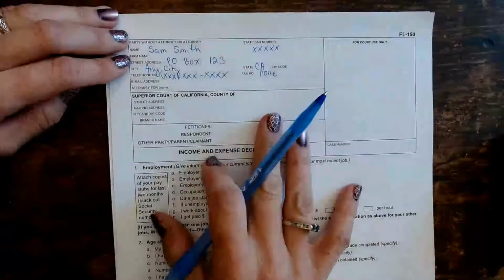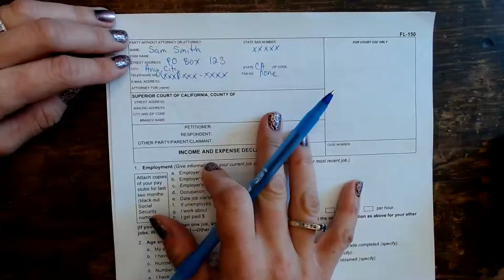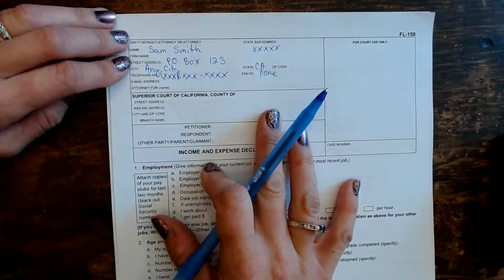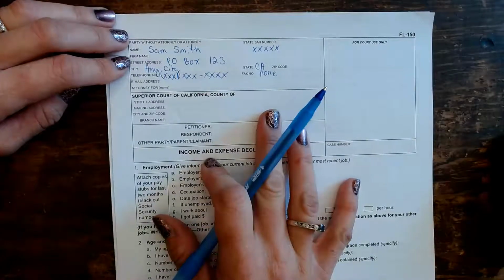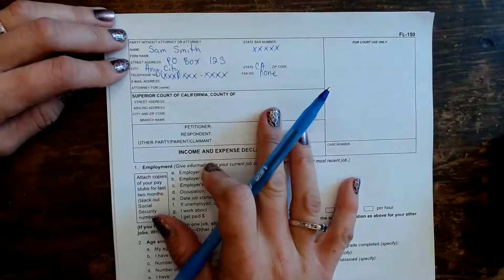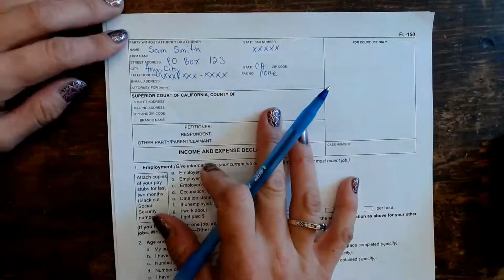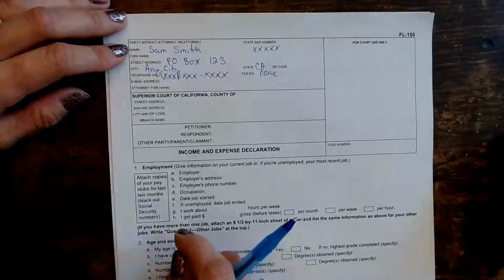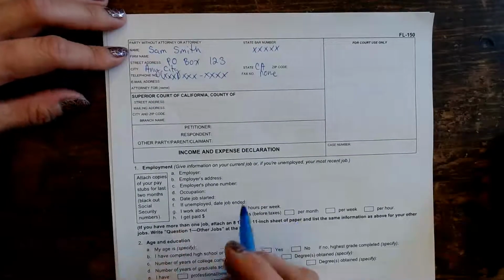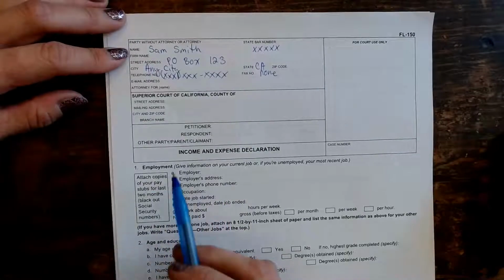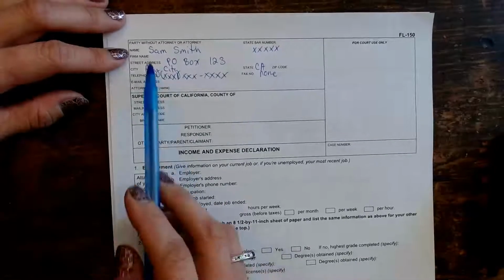Any information that you put on this form is going to be seen by the other party and the court and the Department of Child Support Services. So there are some things that you need to put in the form so that you can have an accurate child support calculation. But if you're in, say, a domestic violence situation, you may want to consult an attorney about how to handle information like your employer's address, your street address.